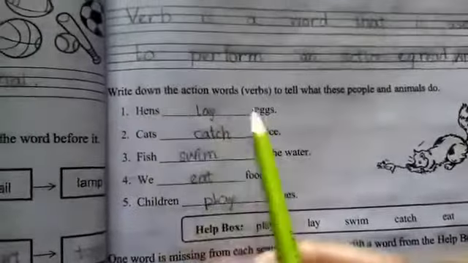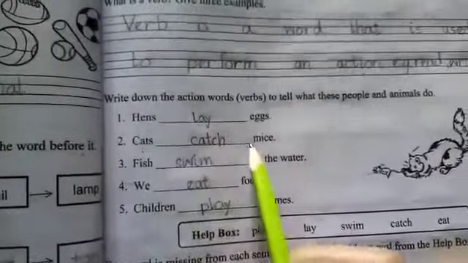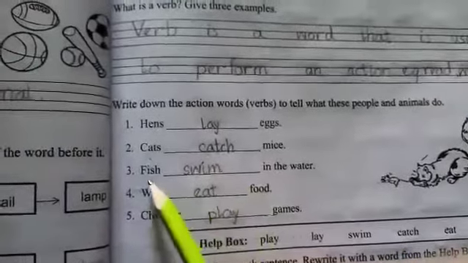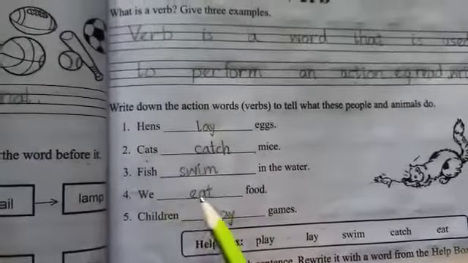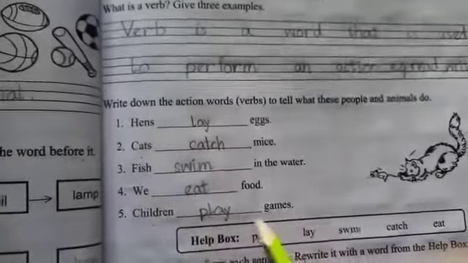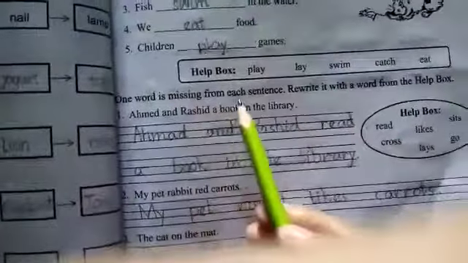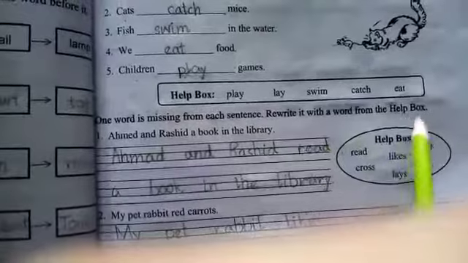Hens dash eggs. Hens lay eggs. Cats dash mice. Catch. Fish dash in the water. Swim. We dash food. Eat. Children dash games. Play. One word is missing from each sentence. Rewrite it with a word from the help box.